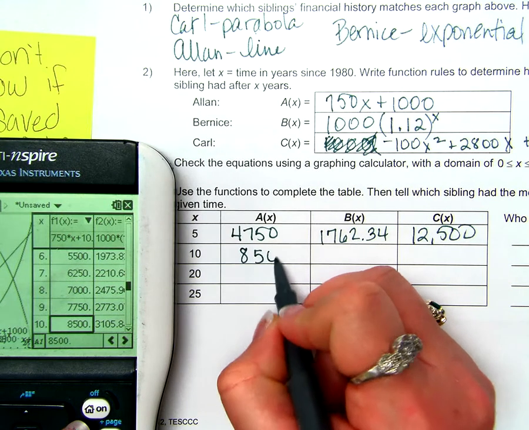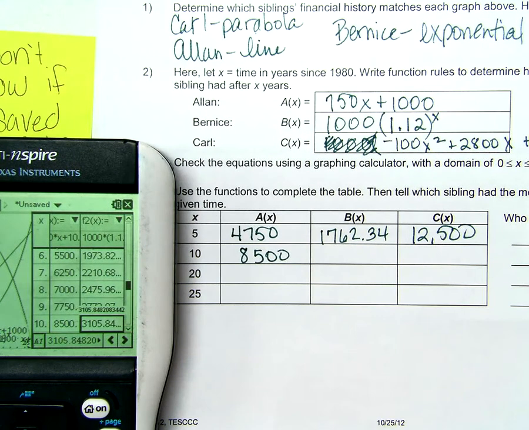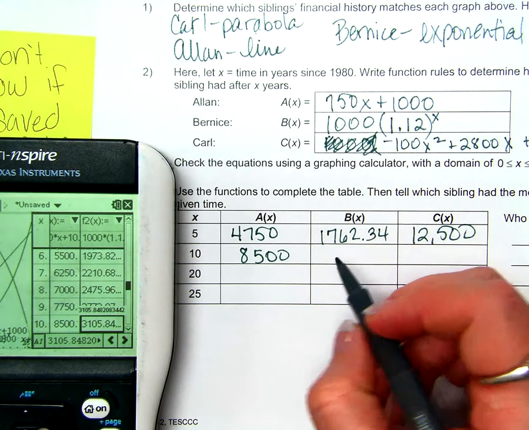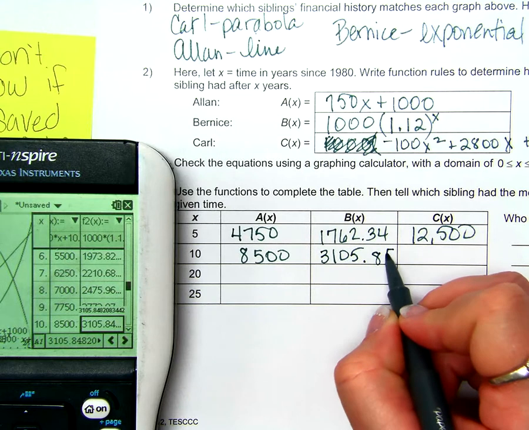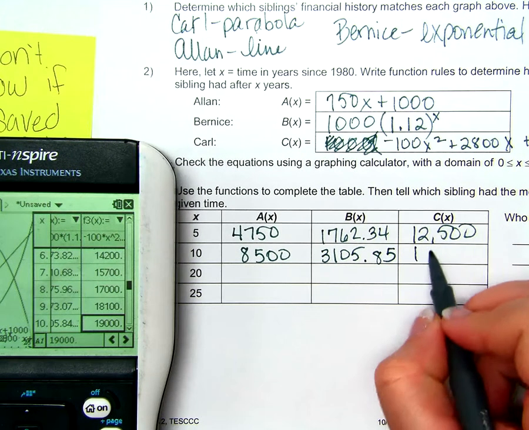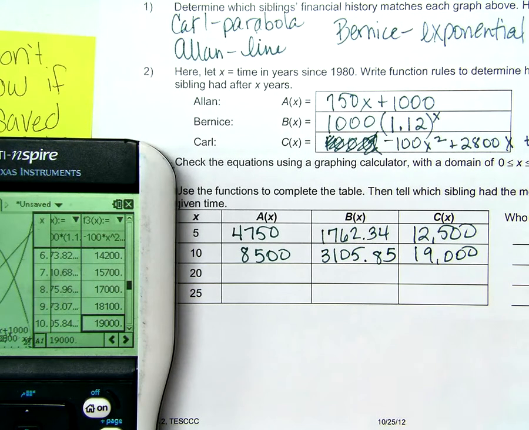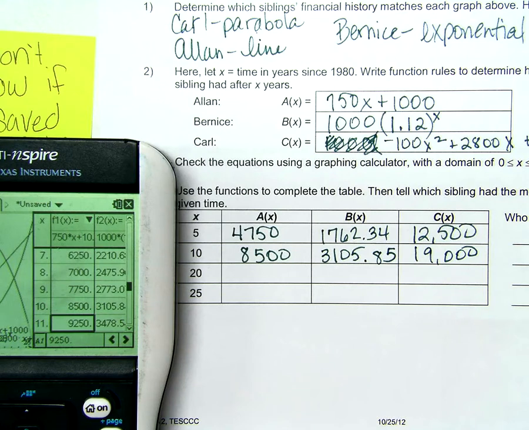Any guesses? I could have changed my scale on my table, right? To go by fives. But this isn't terribly difficult, is it? So I need to go to 20 now.